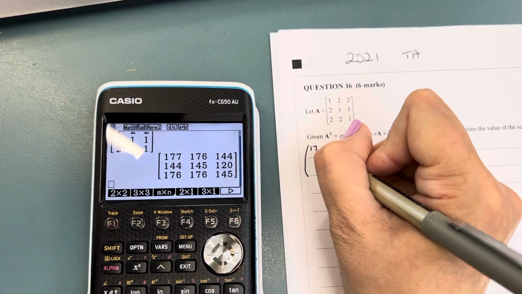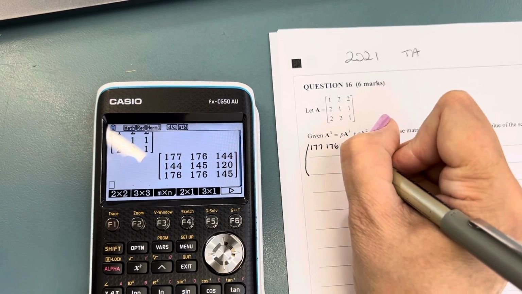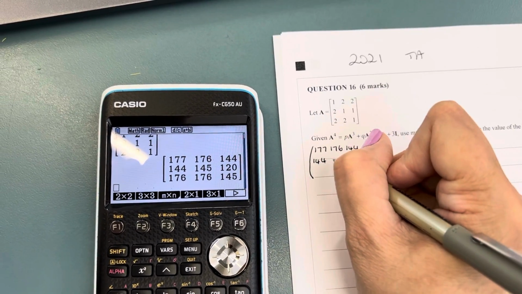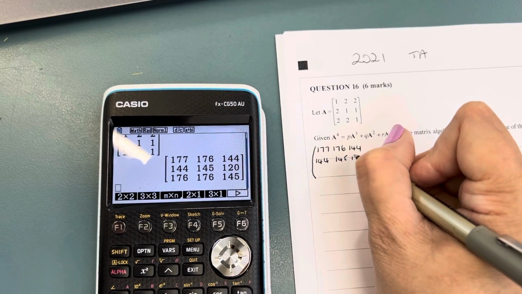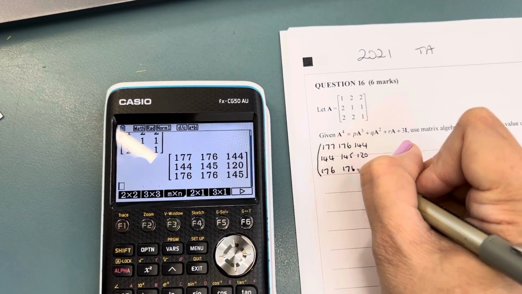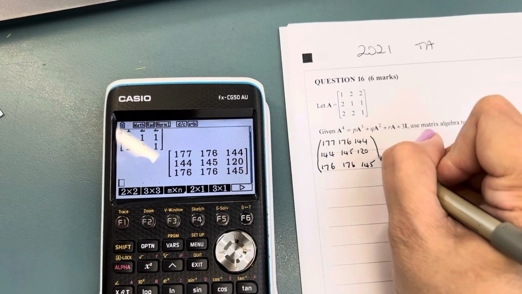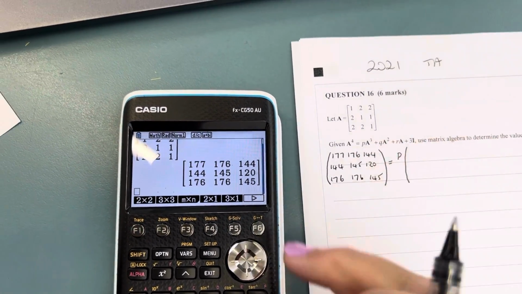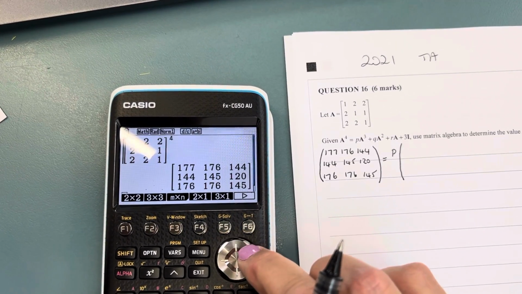So I've got 177, 176, 144, 144, 145, 120, 176, 176, 145. And that equals P outside of, I'm going to just go back up rather than inputting it.